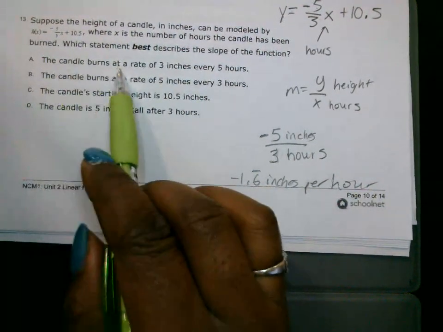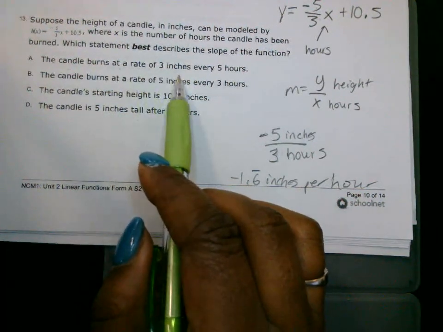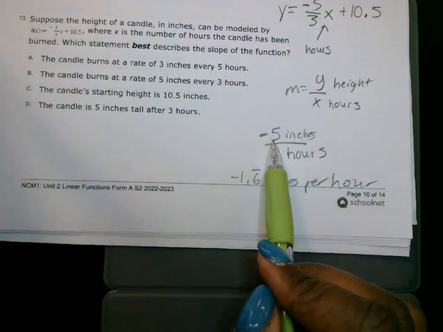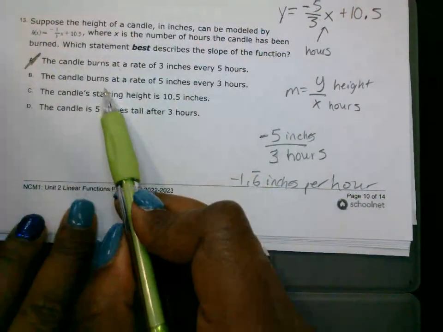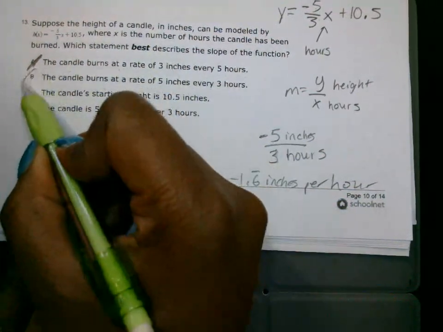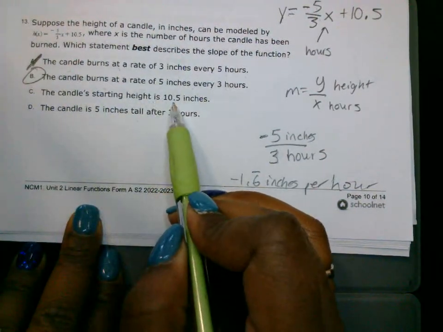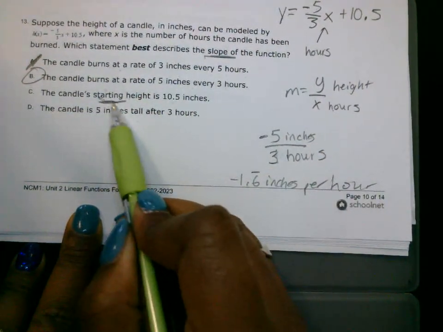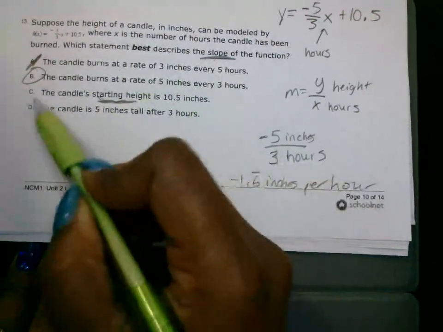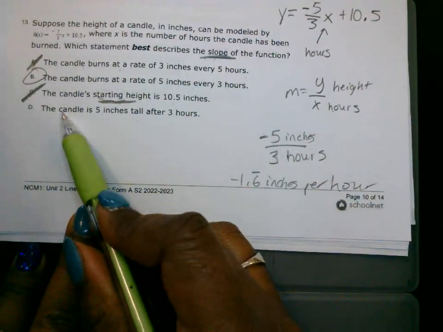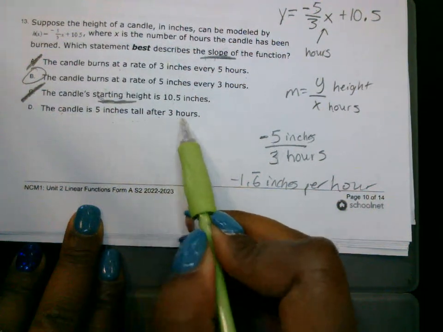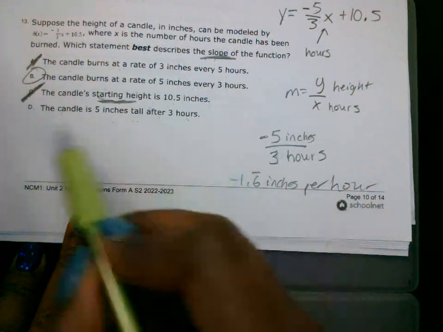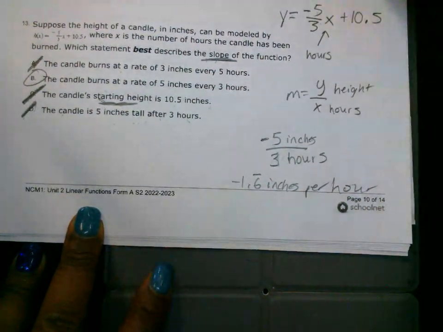All right, so it says the candle burns at a rate of 3 inches every 5 hours. It's not, it's 5 inches. That's not right. The candle burns 5 inches every 3 hours. This is a good answer. The candle is burning at a height, and it's talking about the slope now. So it's not asking for the starting height because it's asking for the slope. So this is not a good answer either. And this is saying 5 inches tall after three. No, that is implying that the candle is growing when you burn it. Absolutely not. B is the best answer there.